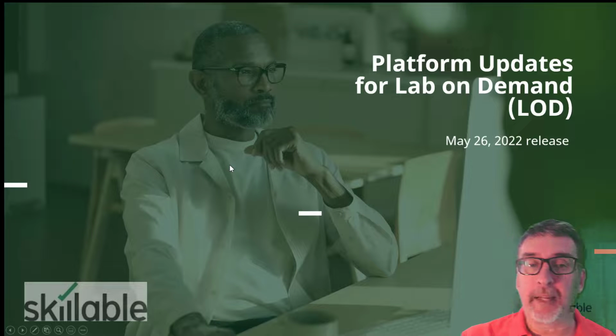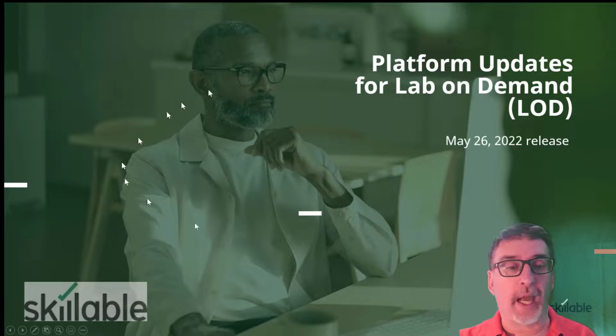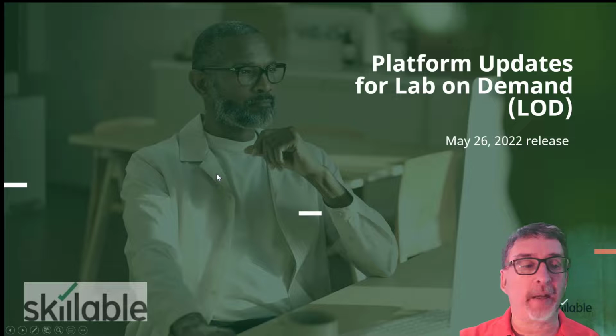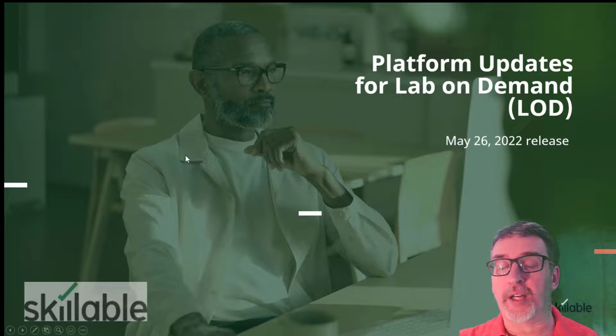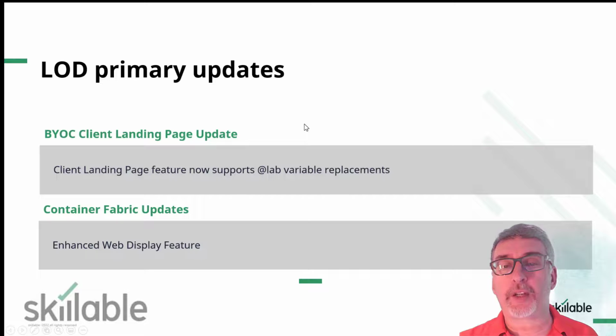As of May the 26th, we actually did an update for the LOD platform. As I've mentioned, these are in production today, and we made a few new feature releases as part of LOD. And you will see over the summer quite a significant number of features are going to be released. So what did we actually change in terms of the core features?